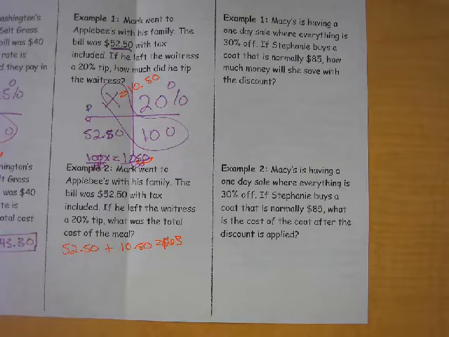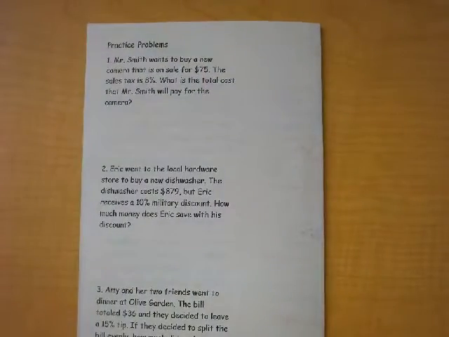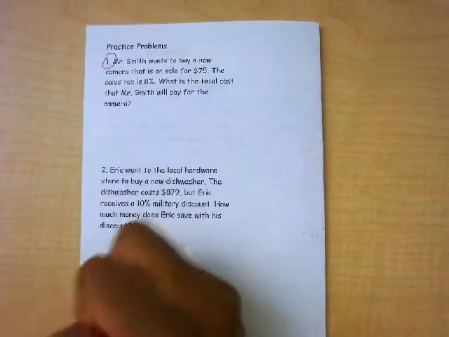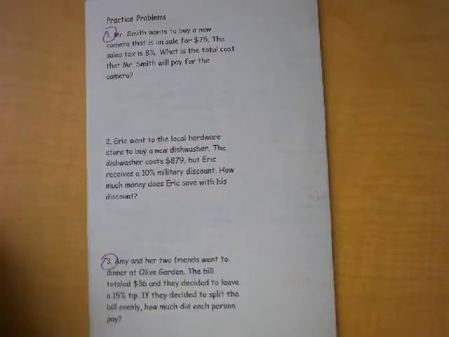Does that make sense? Okay, so we're going to do number 1 and number 3. On the back, do number 1 and number 3.